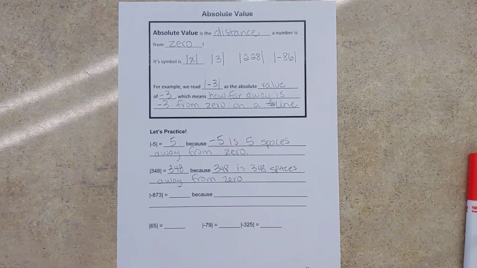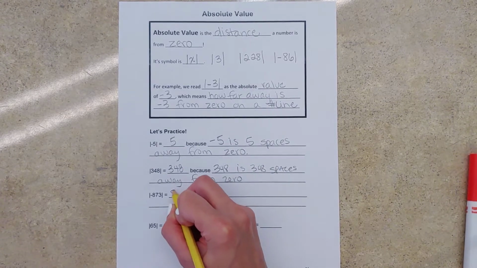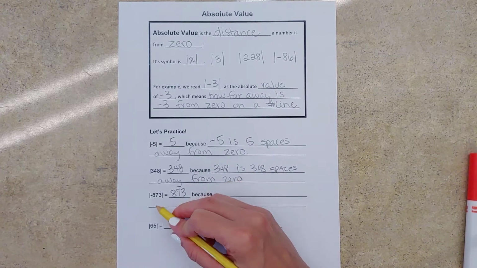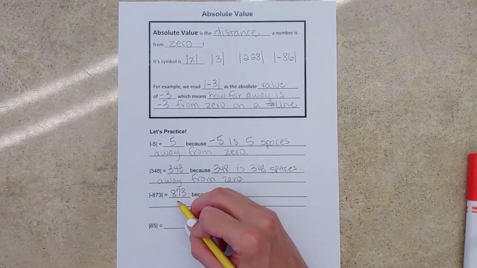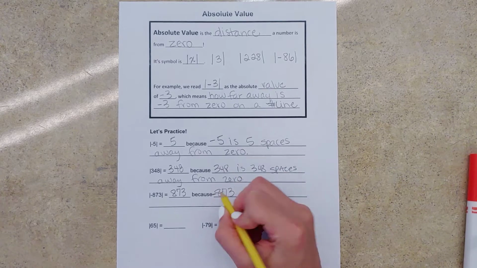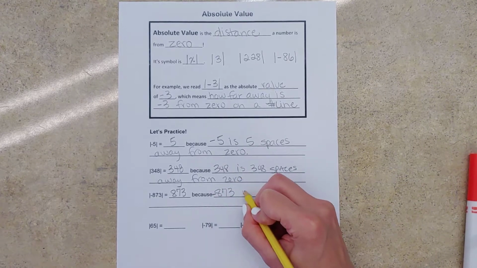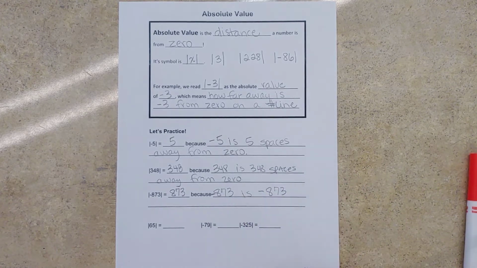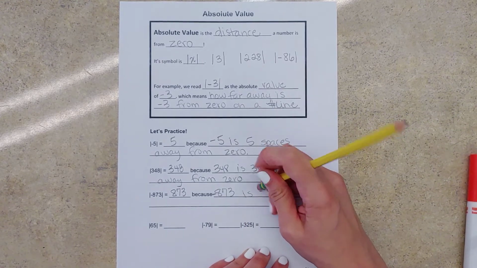And on our last example, because it's inside 2 field goals, the absolute value of negative 873. Well, how far away is negative 873 from 0? It's 873 spaces away. So the absolute value of negative 873 is 873, because I just totally messed that up, talking too fast.